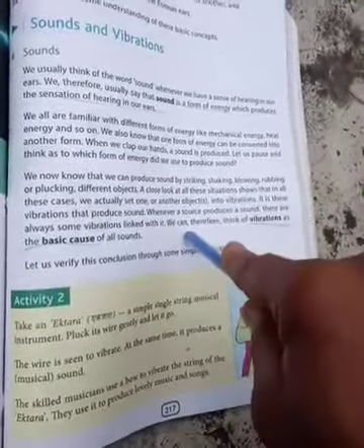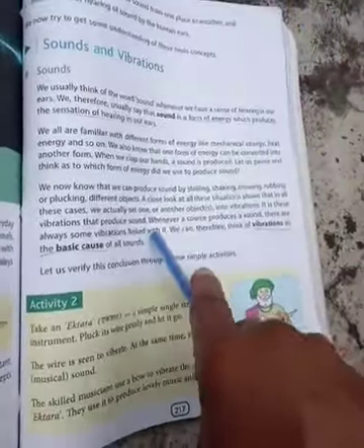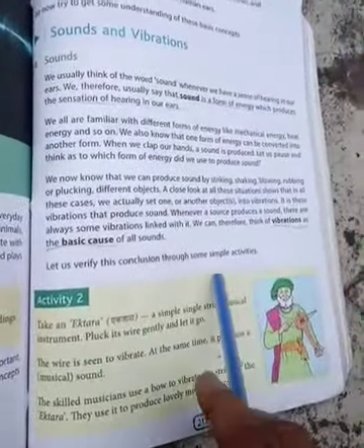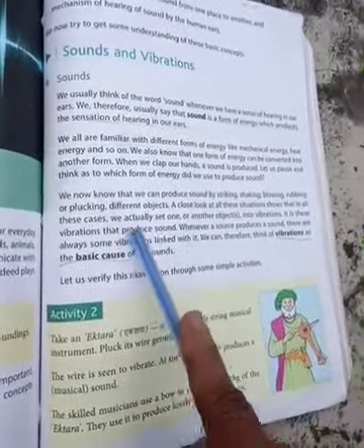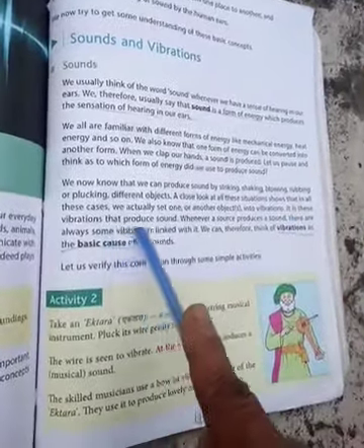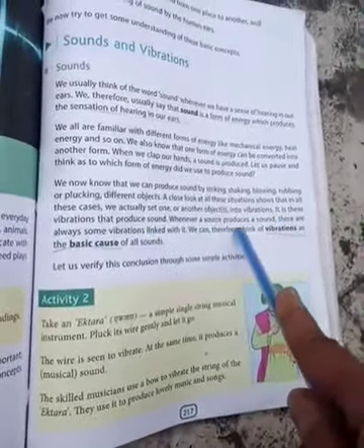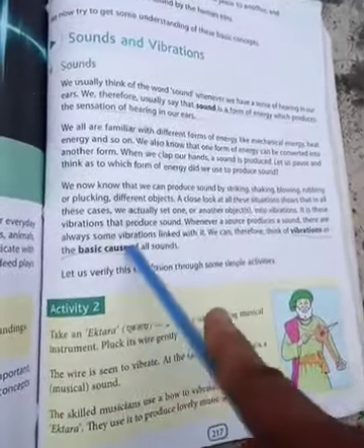So क्यों sound बनता है? Because the things vibrate. All these things, wherever sound is being produced, certain particles of the medium are vibrating. We actually set one or another into vibrations. It is these vibrations that produce sound. Whenever a source produces a sound, there are always some vibrations linked with it.